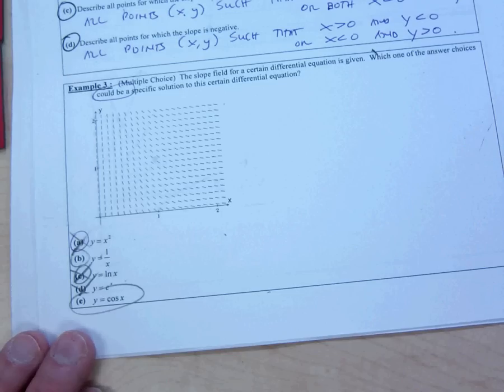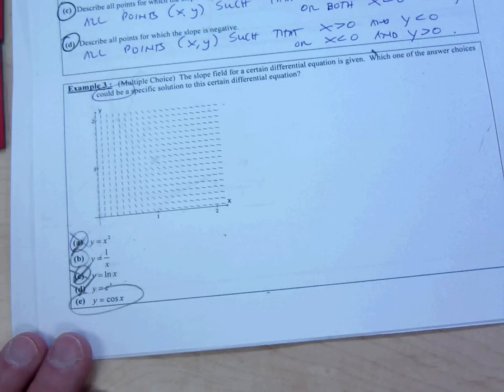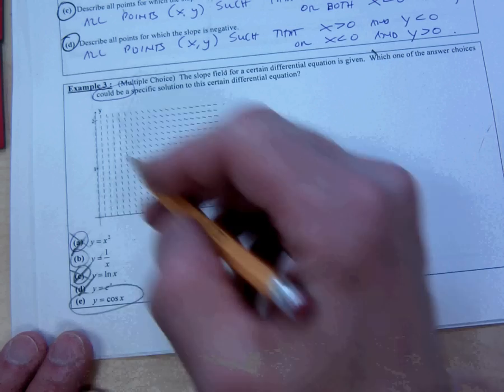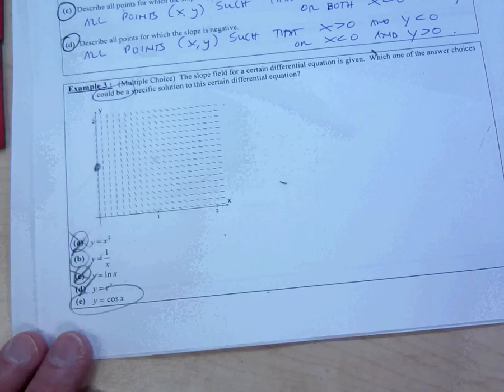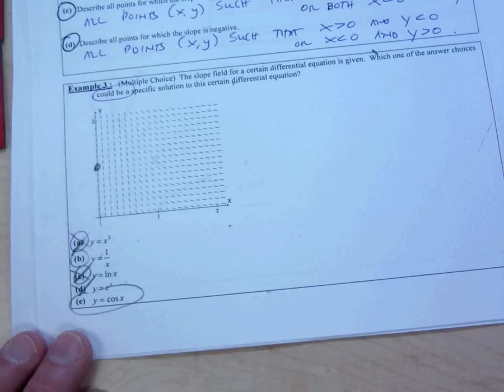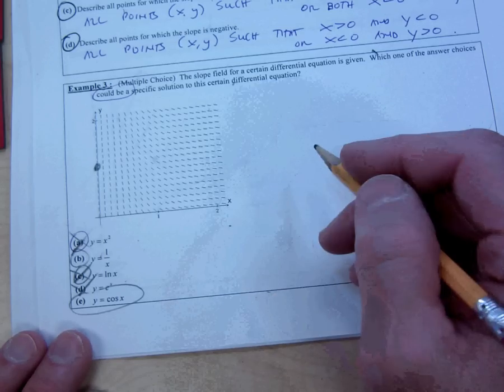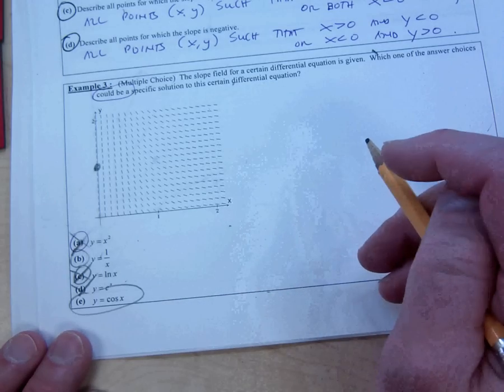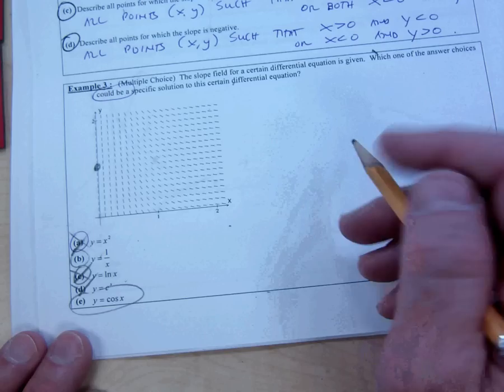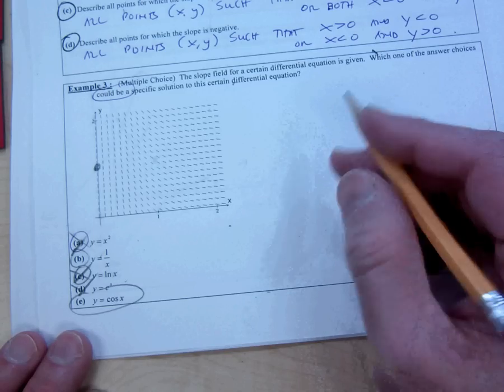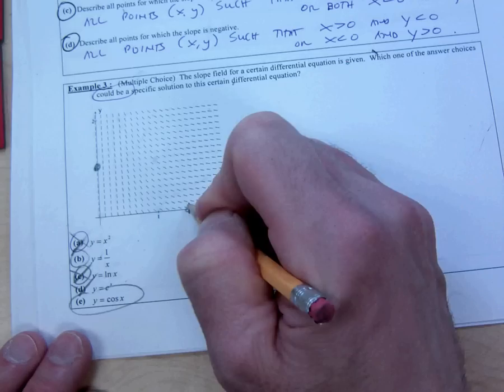Cosine of 0 is 1, so it goes to that point, yes? Cosine of pi over 2 is what? Think of your unit circle. Cosine of pi over 2 is 0. Now wait, pi over 2 is about what? 1.5? Isn't pi over 2 about 1.5? Yes? So right there is where it should cross the x-axis.